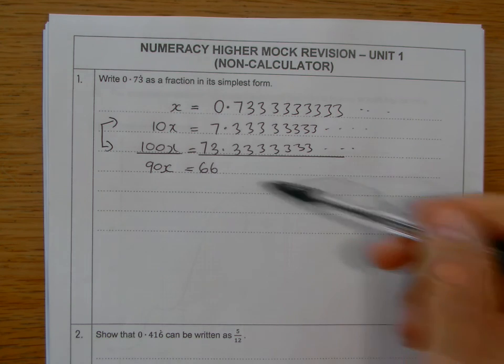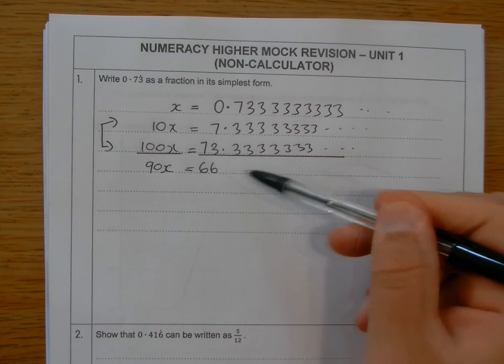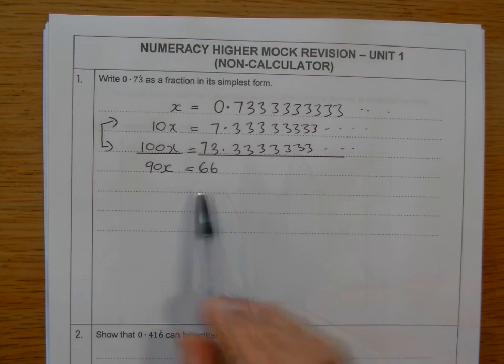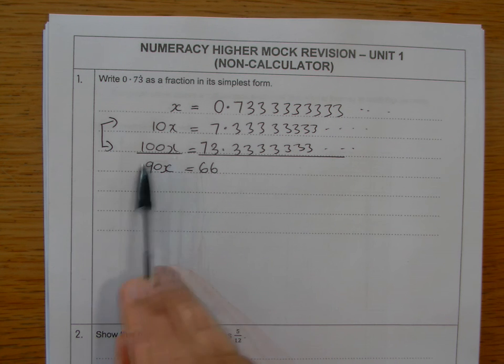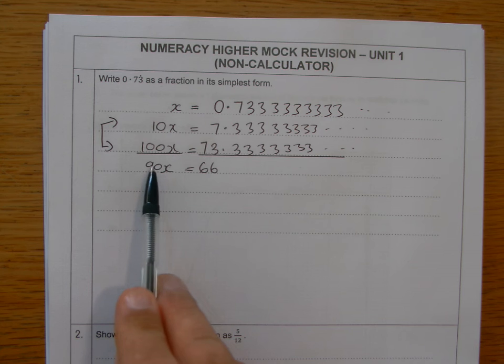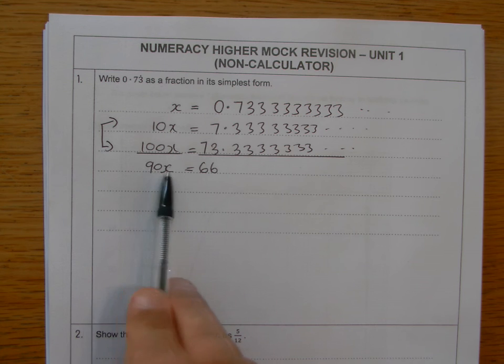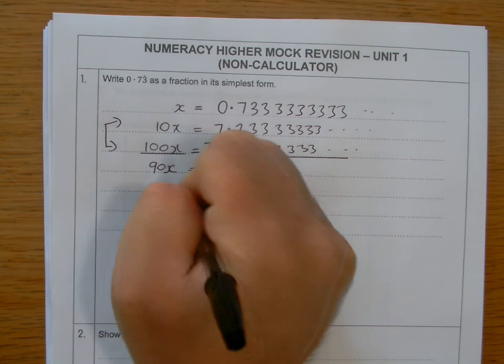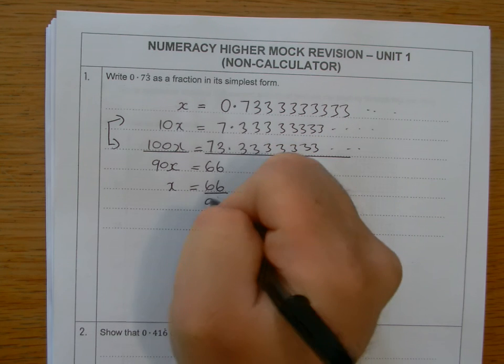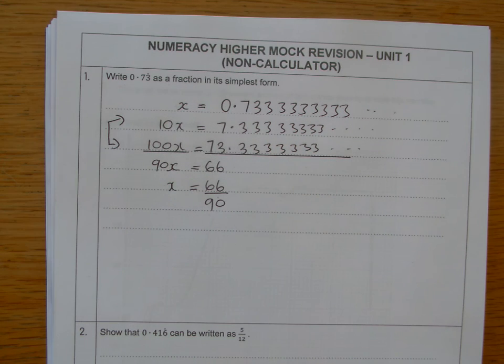So it'll actually be 0.00000, and we don't need to write that. If it's 0.0, essentially this is a whole number. So we've got this here, and we've just got a bit of algebra now to determine x. 90x means 90 times x. So to get x on its own, we'll take the 90 over the other side and divide. So there's our fraction.